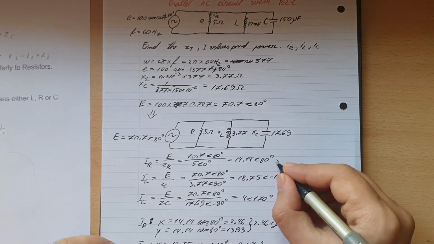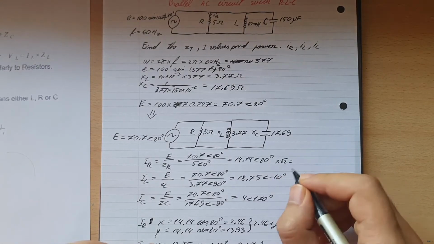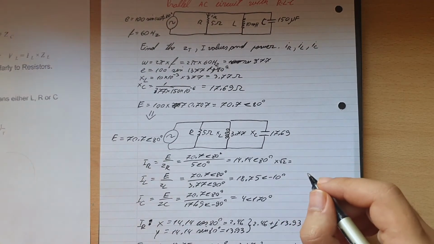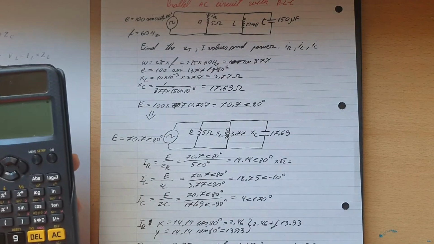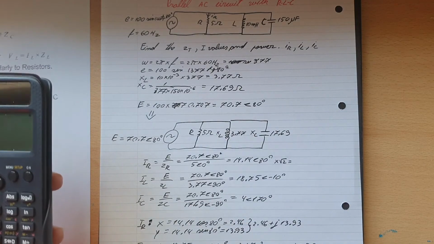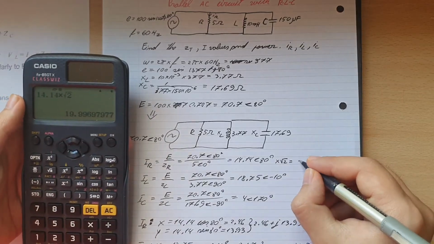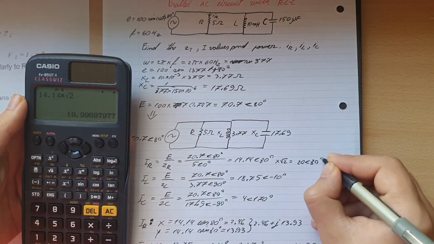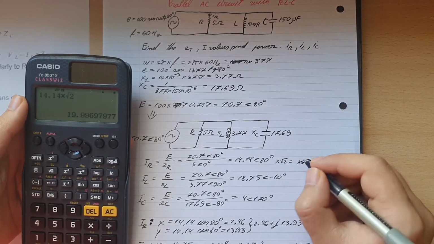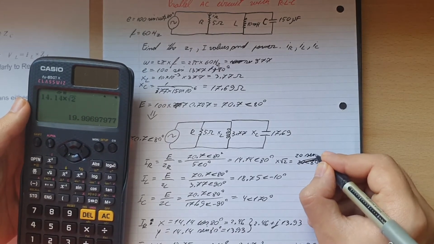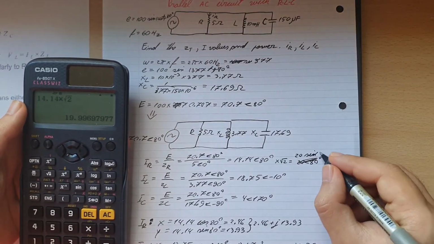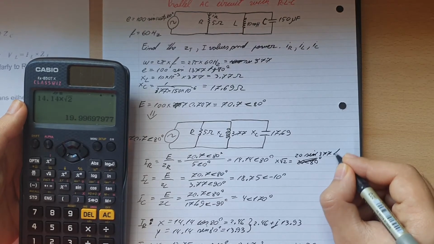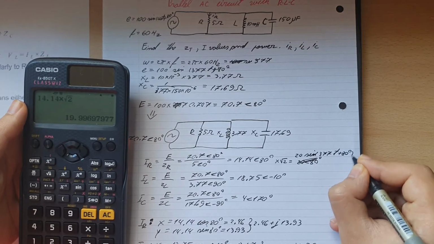So that will be that value multiplied by square root 2. That will be equal with, what's that? It's like 20, isn't it? 14.14 times square root 2. Yeah, that's 20 at an angle of 80 degrees. No, let's write it properly. That'll be 20 sine 377 t plus 80 degrees.